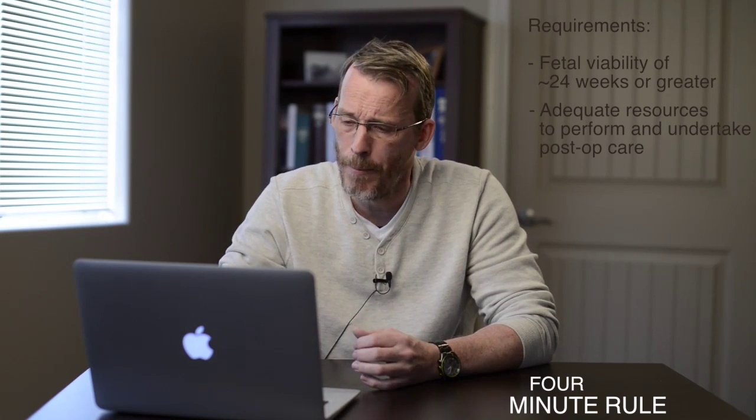consider the perimortem C-section. Before you go ahead and do something like a perimortem C-section, you need to be aware of the requirement or some of the requirements for this procedure to take place successfully. The first is that the fetus needs to be about 24 weeks in gestational age, and you need to have adequate resources to undertake the appropriate postoperative care.